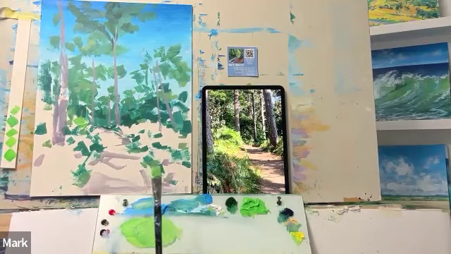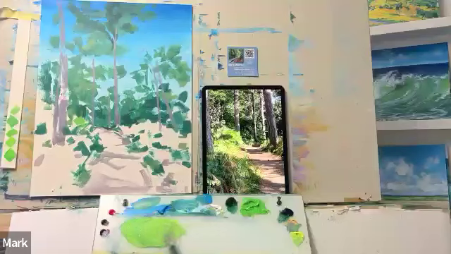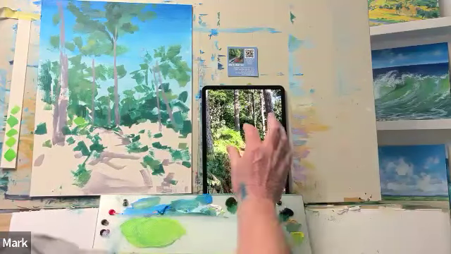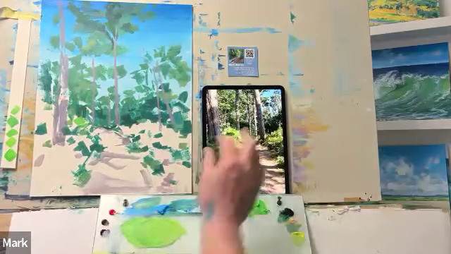That's almost, I think, like a mid-tone of this lighter green. So I can work with this and then I can go lighter and then I can go darker. And there's a yellow tinge to it. That's why I'm bringing in the lemon yellow, I suppose. Here we go. So let's try and see what happens.